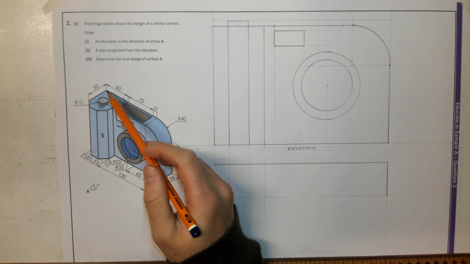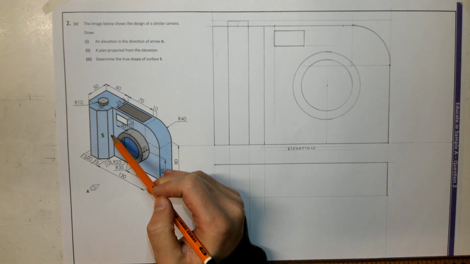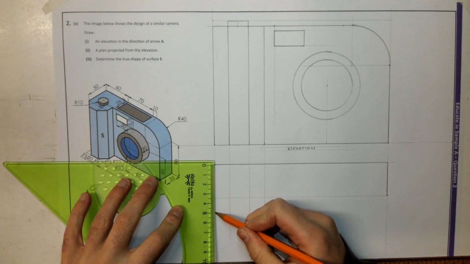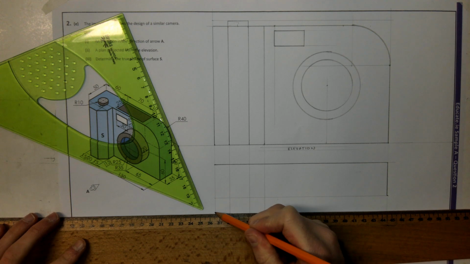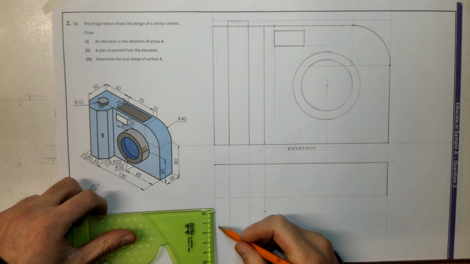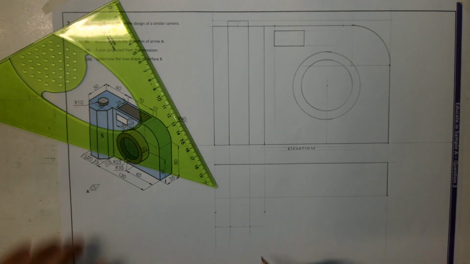I'm told that out to that edge is 50 on this side, so you can see there it's 50 out to there, to that point, and then a further 15. So I take out my 50 there, that gives me that corner and that corner, and then I go a further 15 to give me that corner and that corner.